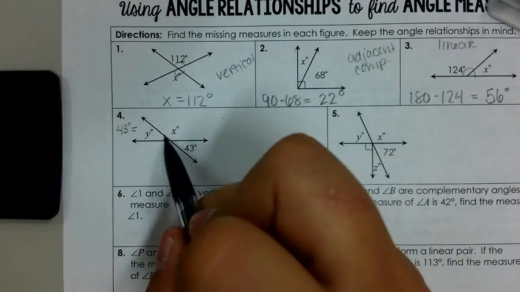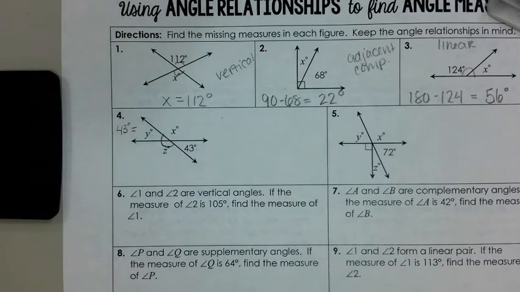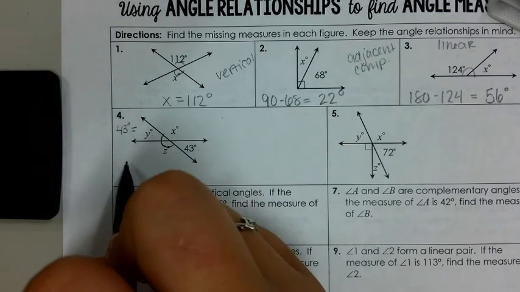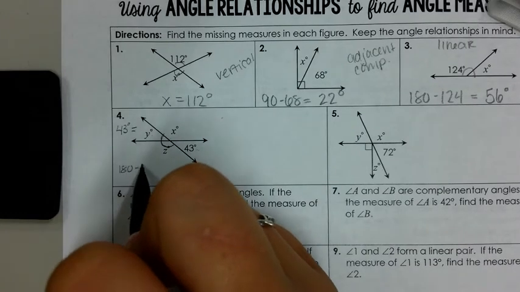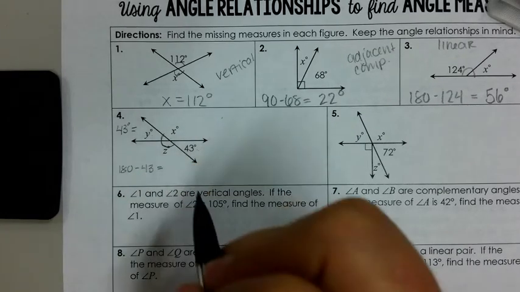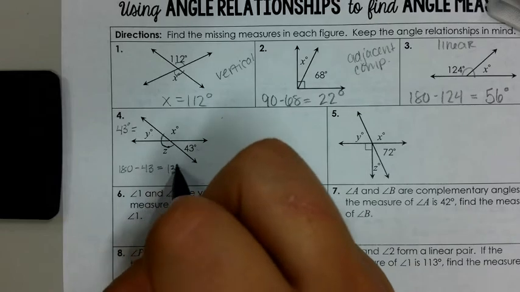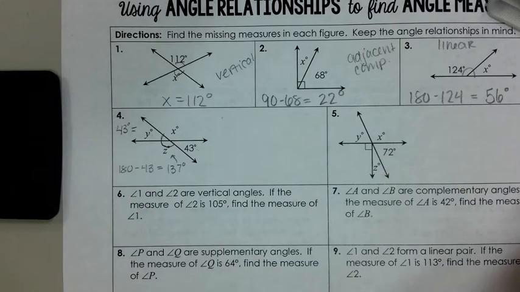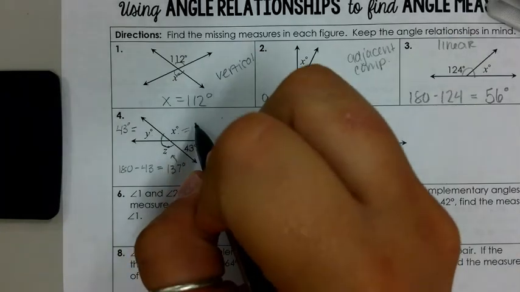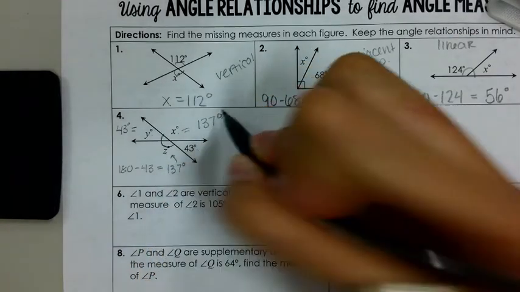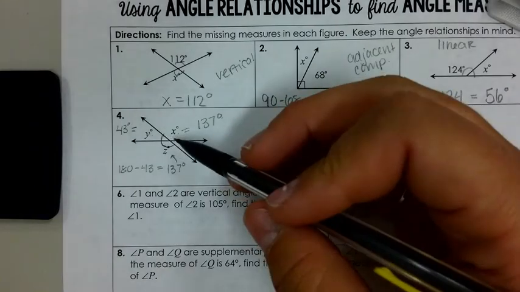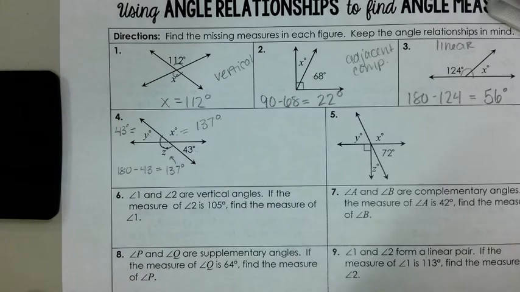Then I'm going to see that these two angles here form a linear pair, so that means that 180 minus 43 is going to be equal to z, which is 137. Then z and x are vertical angles, so x is also 137. And you could have easily found x first, you could have found z first, it doesn't matter. Like I said, there's no one right way to solve a problem.